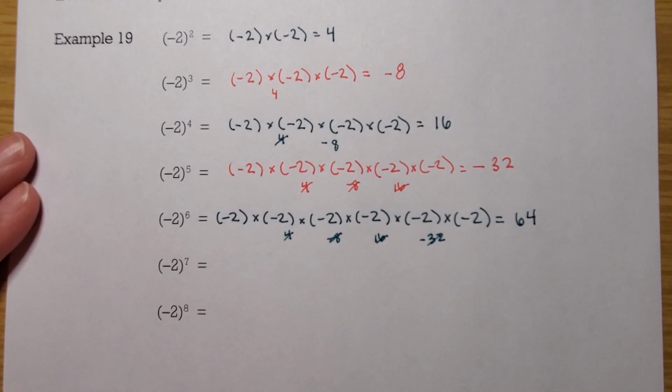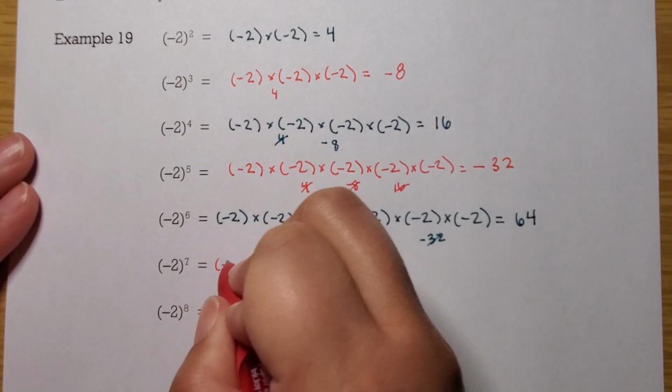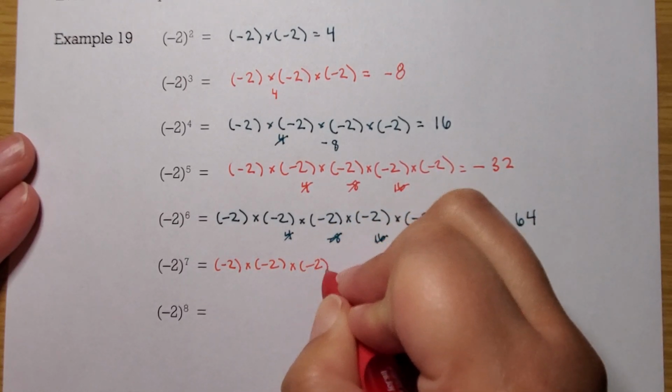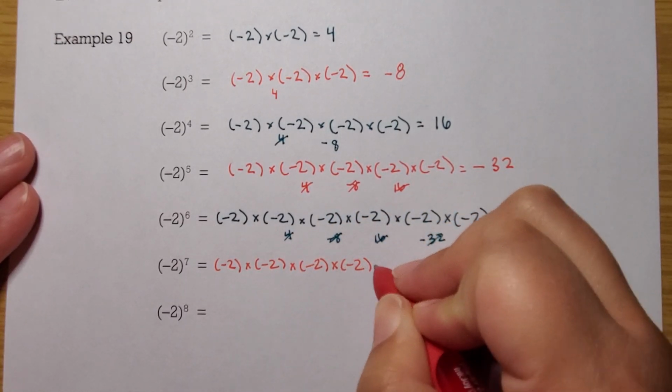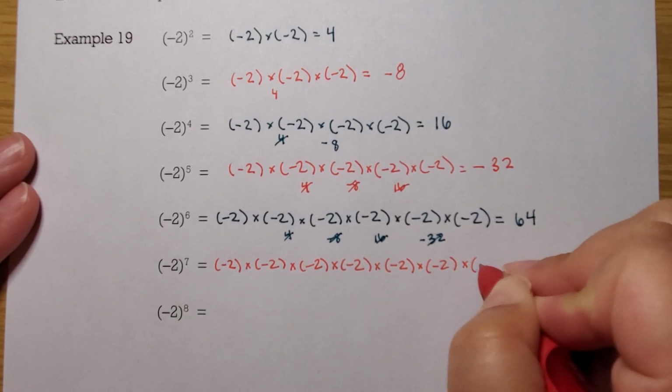All right, we've got 2 more. Do you see a pattern happening yet? Let's see. Now we have 7 of these -2's. 1, 2, 3, 4, 5, 6, 7.